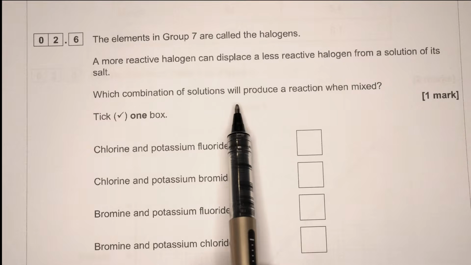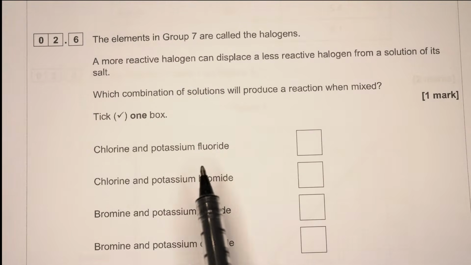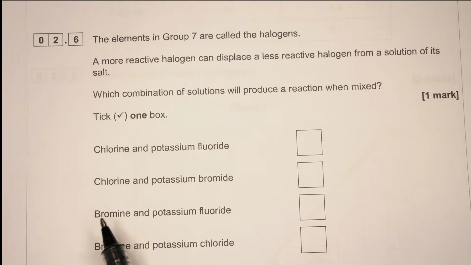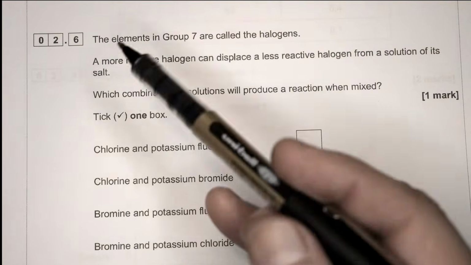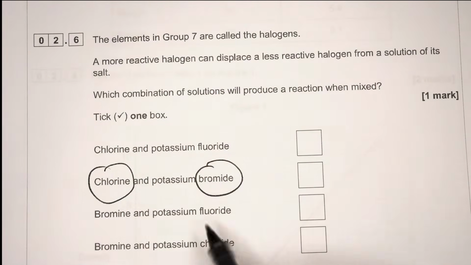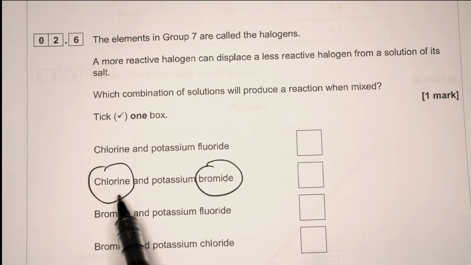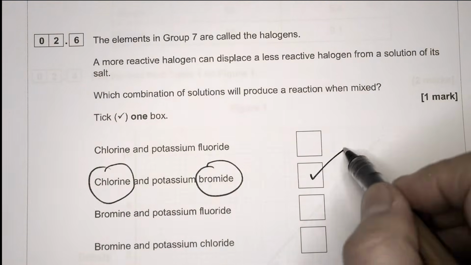Which combination of solutions will produce a reaction when mixed? So I'm looking for a more reactive halogen reacting with something that is less reactive, and we get chlorine and potassium bromide, because we've got chlorine here and potassium bromide. Chlorine is higher up group 7, so it's more reactive, so it's going to displace that bromide.